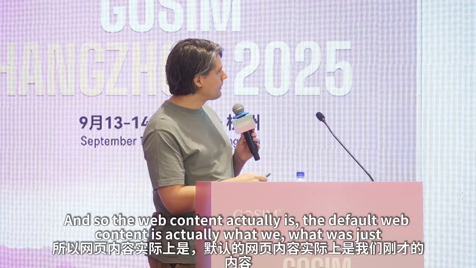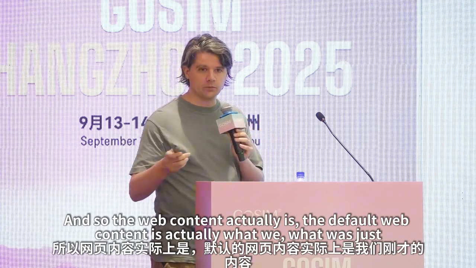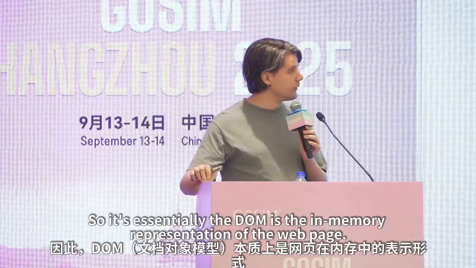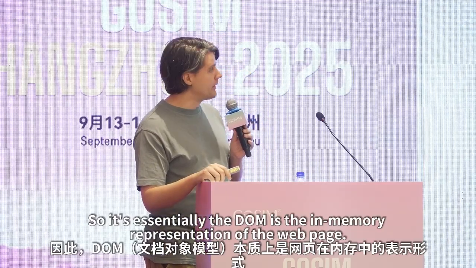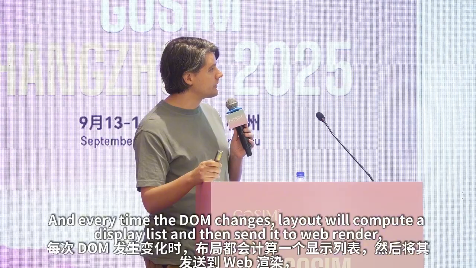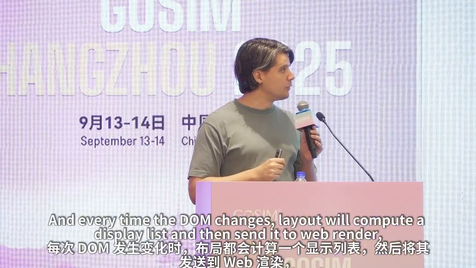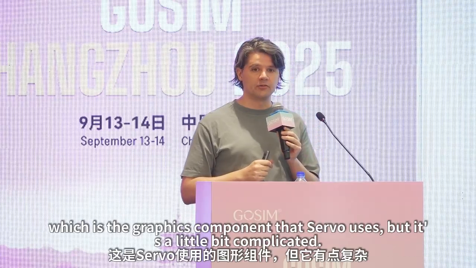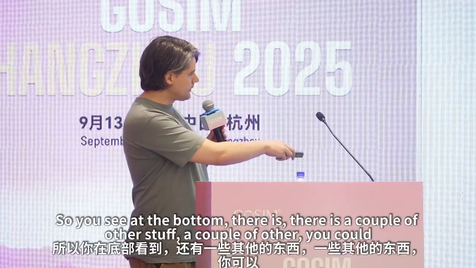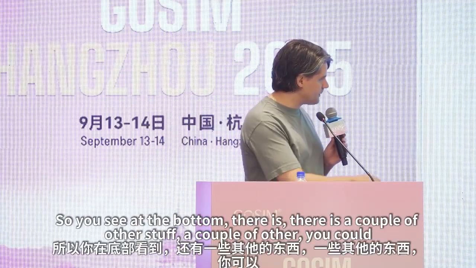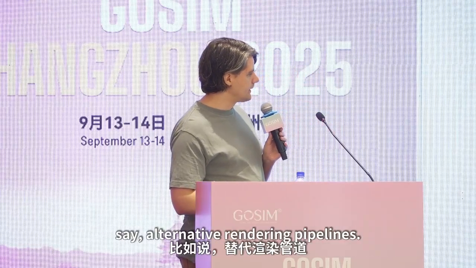The default web content is actually what was just discussed with layout. Essentially the DOM is the in-memory representation of the web page, and every time the DOM changes, layout will compute a display list and then send it to WebRender, which is the graphics component that Servo uses. But it's a little bit complicated, so you see at the bottom there are a couple of other alternative rendering pipelines.